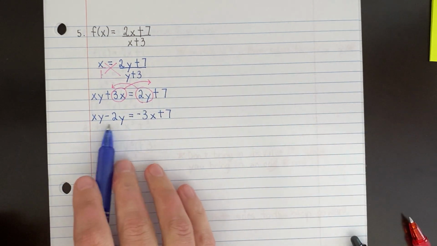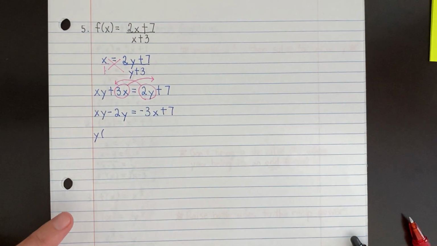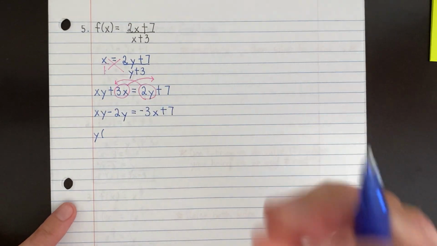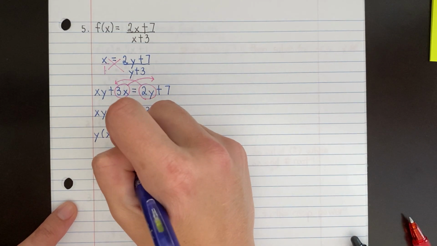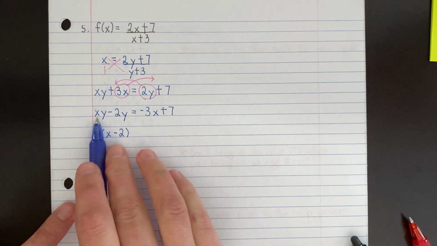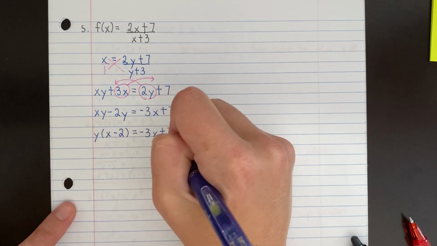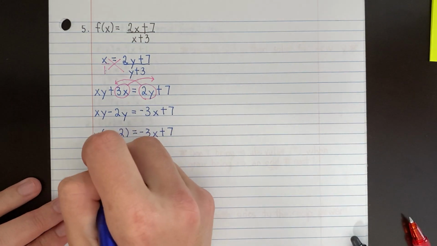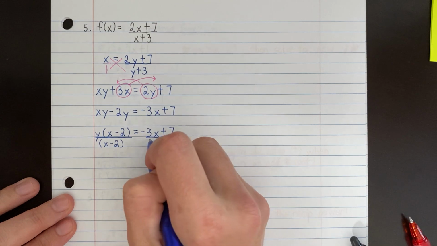And then so that way I have a single y, I will factor out y because I don't want two y's. I want y by itself alone, a single y. So I'd factor out y and I'd have x minus 2, do you agree with me? Because the GCF was y, equals negative 3x plus 7. And then here to get y completely by itself, divide both sides by x minus 2.